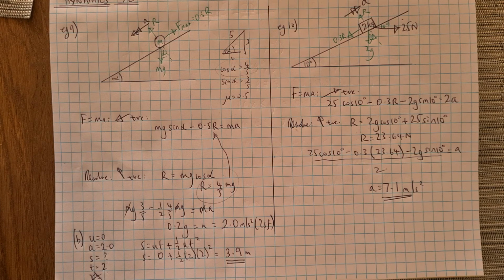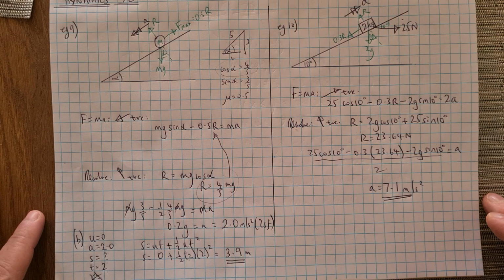In fact, many of you should find this a little bit easier than the previous exercise, as we haven't got the moments questions and things tied into resolving as we had in the statics questions with ladders in 7D. So good luck with that, and then join us for the final video of chapter 7, where we start looking at connected particles.